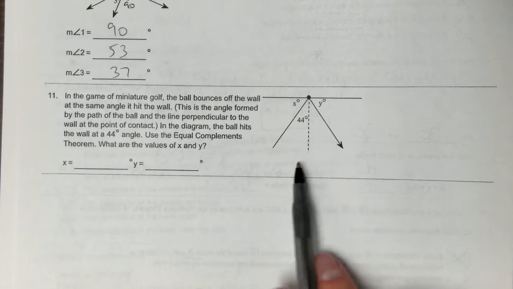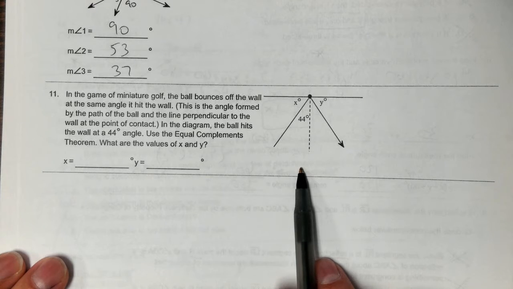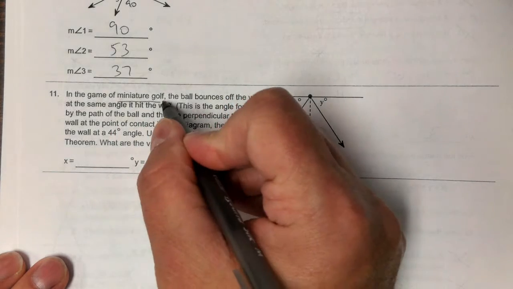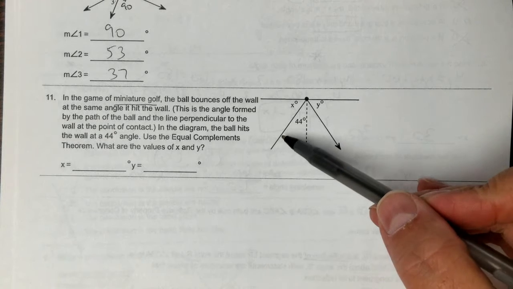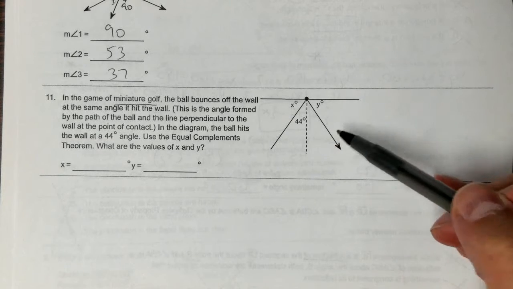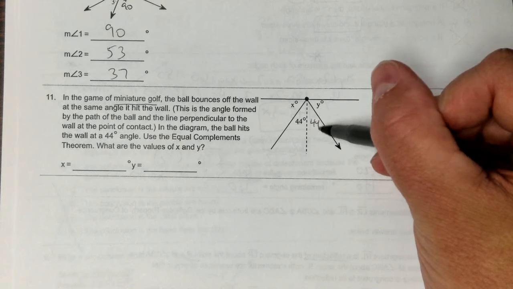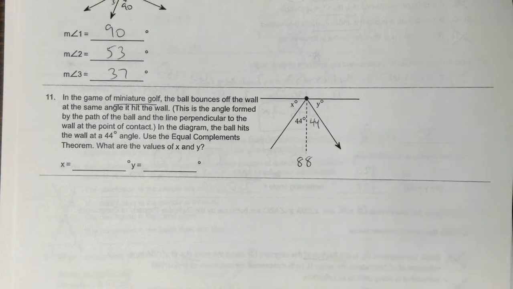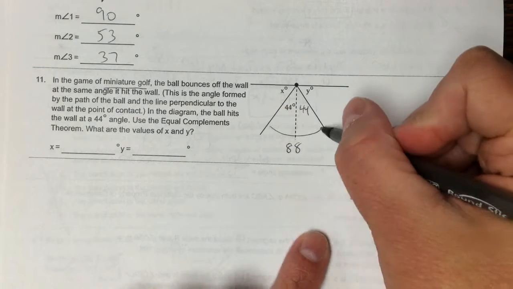Okay, so this next one you may notice from your Math Excel. This says miniature golf, but the same thing would be true if you're shooting pool. Basically, it's saying that the ball is going to bounce off at the same angle, where if this is 44, so is this. So you get 88 for this angle.